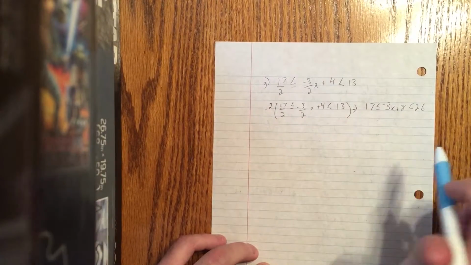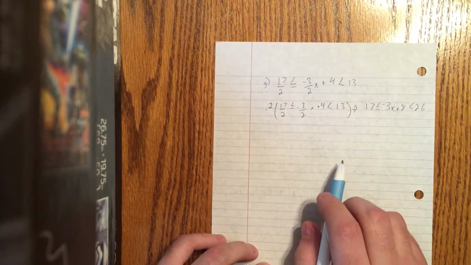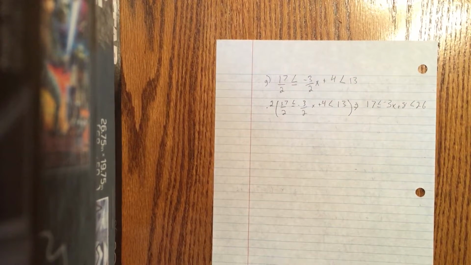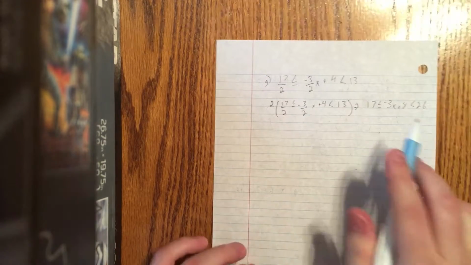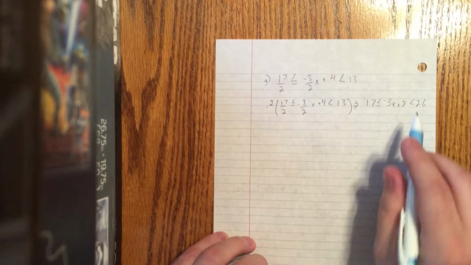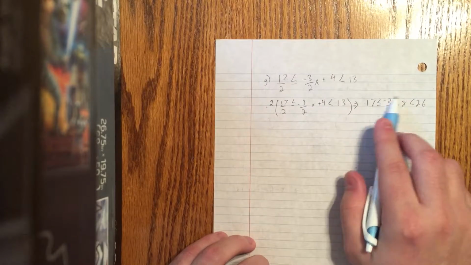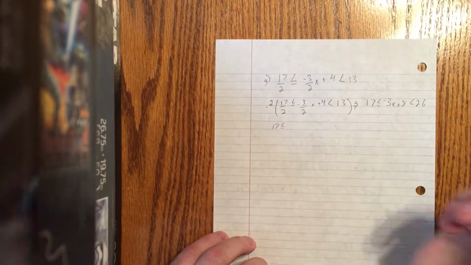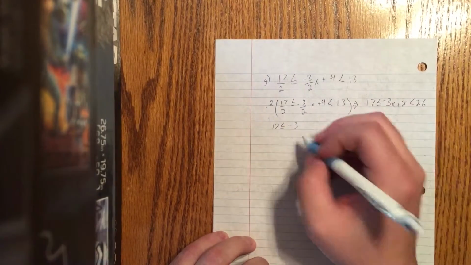Now at this point, what I can do is just get x by itself. Remember, when we have compound inequalities, it's the same thing as solving an equation or regular inequality. We just have to repeat the process for all of the pieces in the inequality. So if I want to solve this middle part for x, what I would have to do first is subtract the 8.